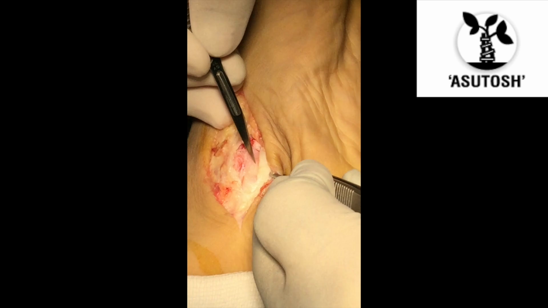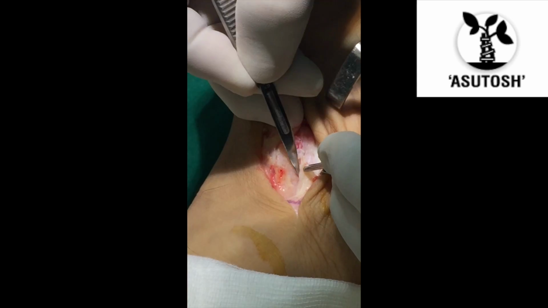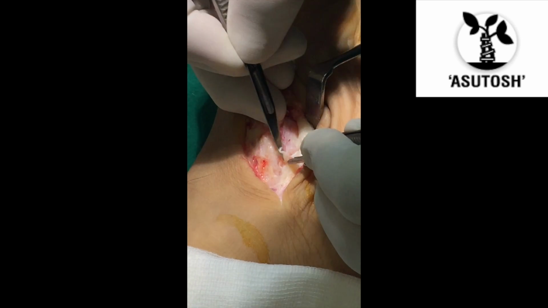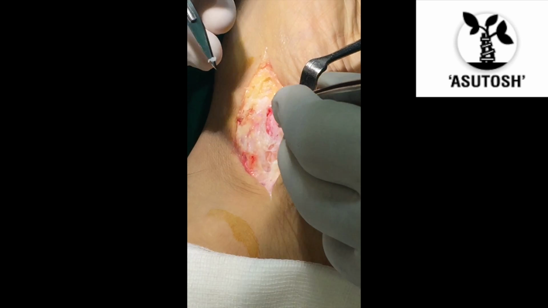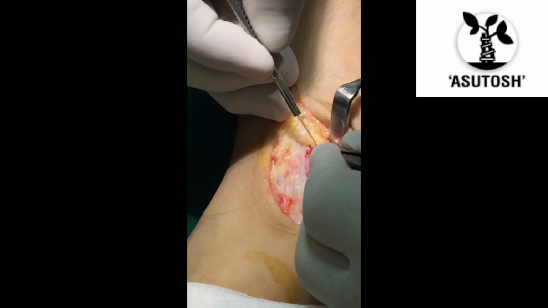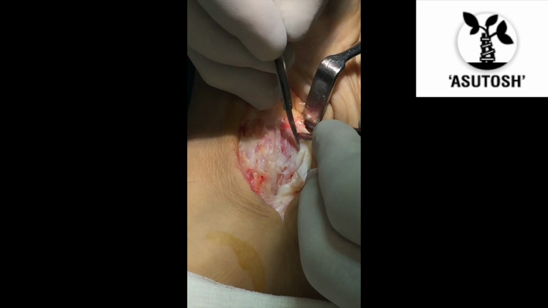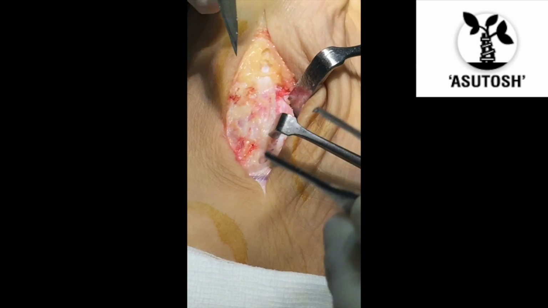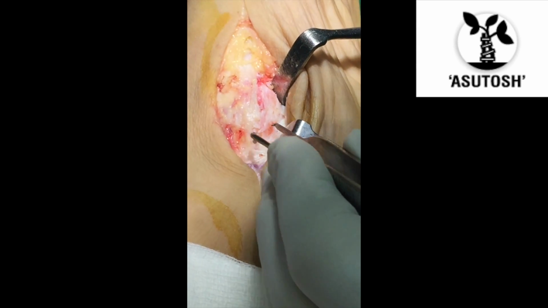We have to really evaluate the patient before explaining the arc correction component. Right now we are dissecting through the lower or plantar aspect of the posterior tibial tendon, basically to isolate the accessory navicular portion.